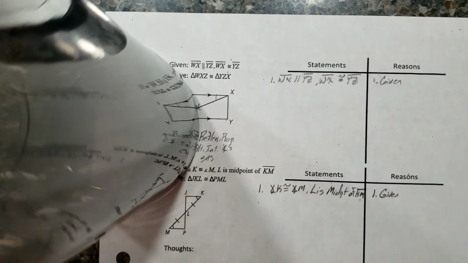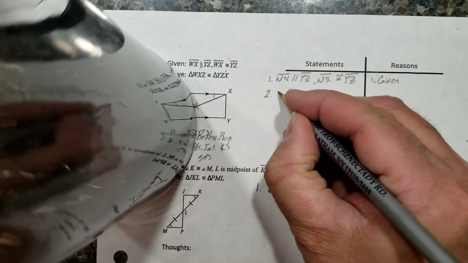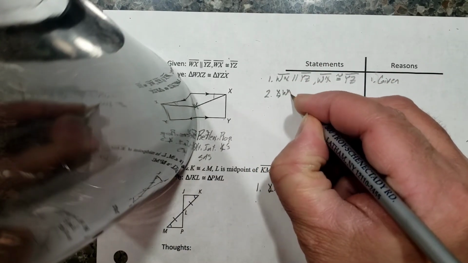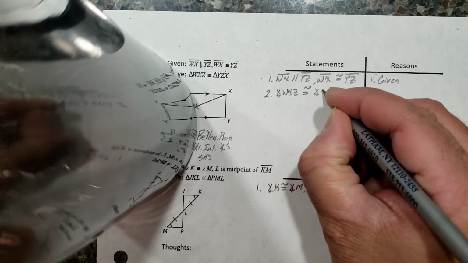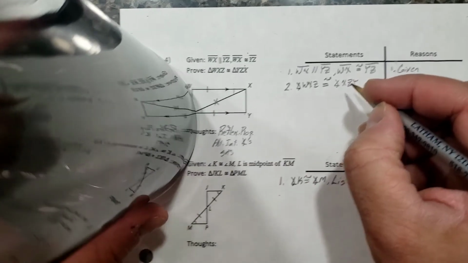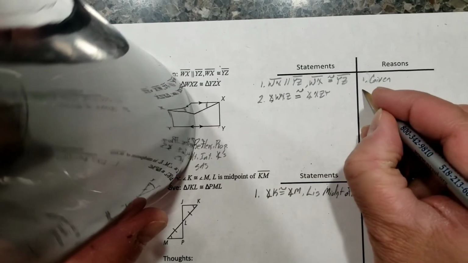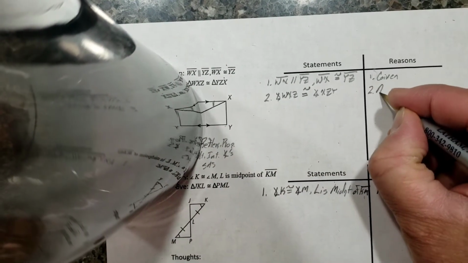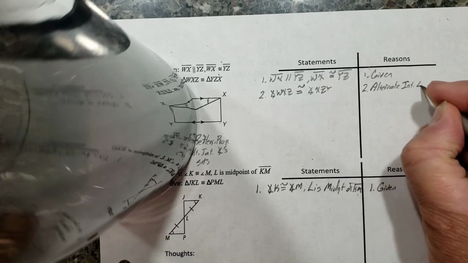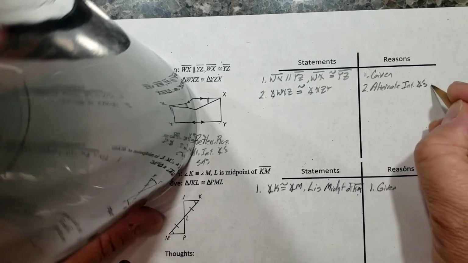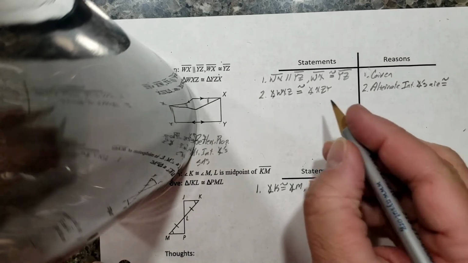All right, we have our given. Now we can start with our alternate interior angles. Angle WXZ is congruent to angle XZY. Okay, that's exactly what we marked up here, inside the two triangles. And we would say alternate interior angles are congruent.